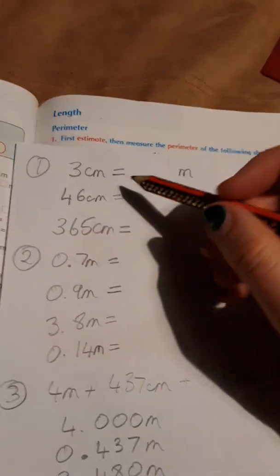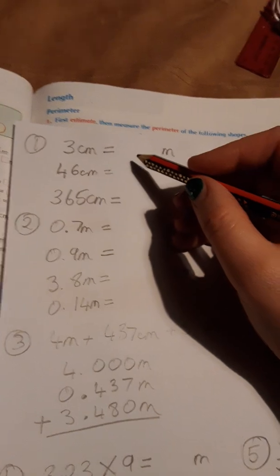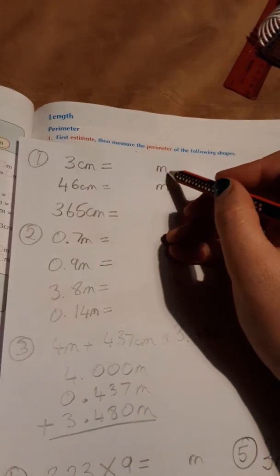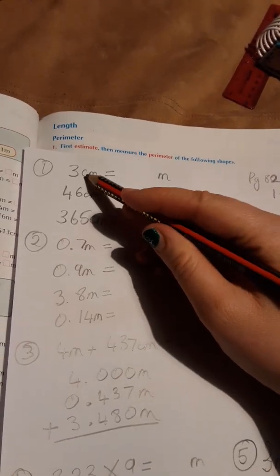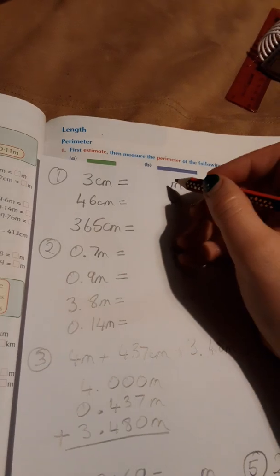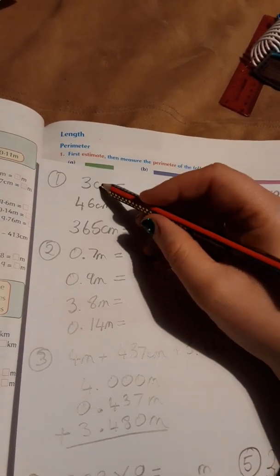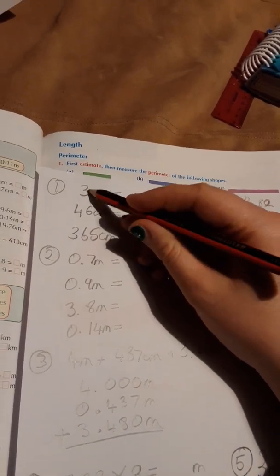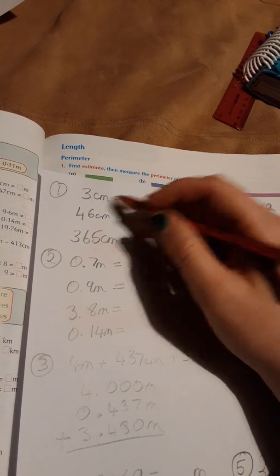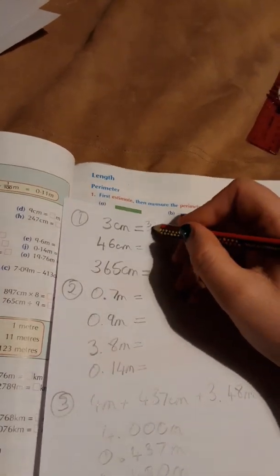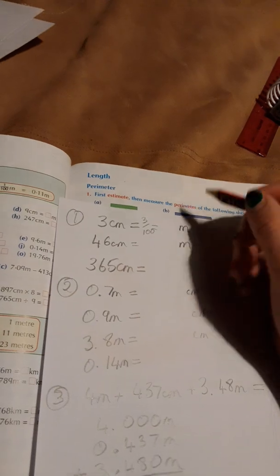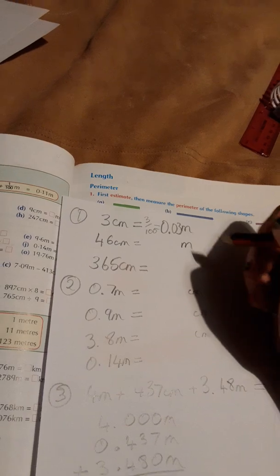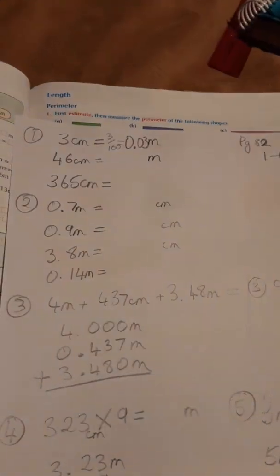Here I have some examples. 3 centimetres means it's 3 out of 100 when it's changing into metres. So 3 over 100 is the fraction, simply because there's 100 centimetres in a metre, so there's 3 out of 100 there in the metre. And when you write it as a decimal, it's 0, nothing in the tenths and 3 in the hundredths space.